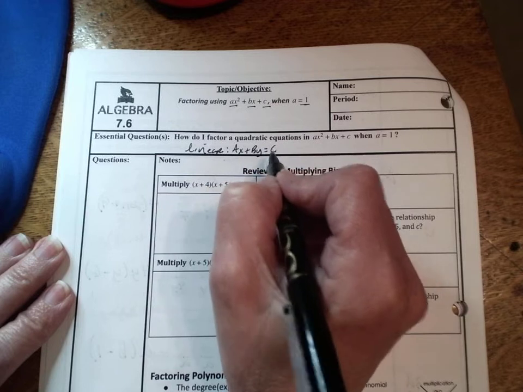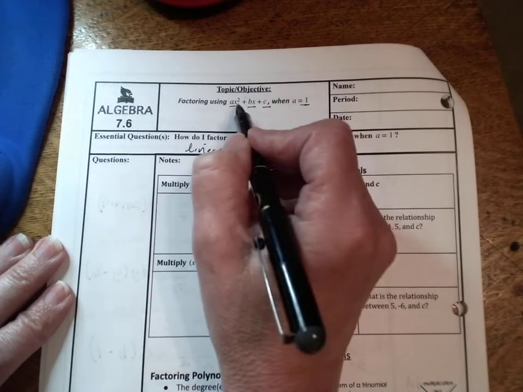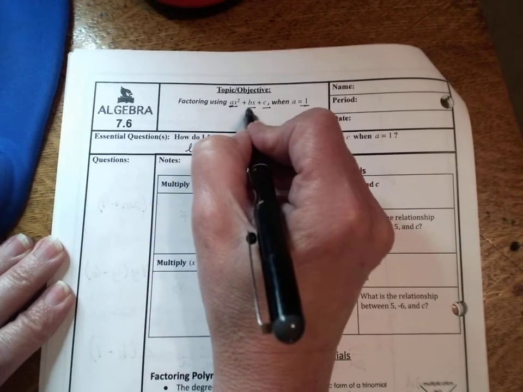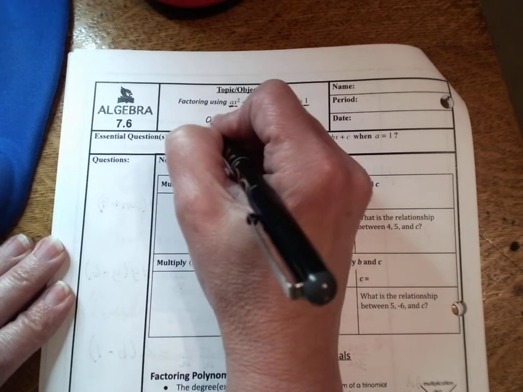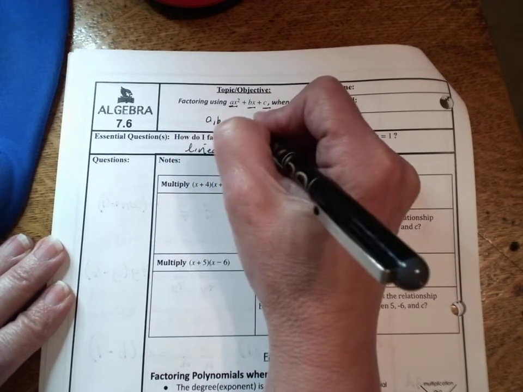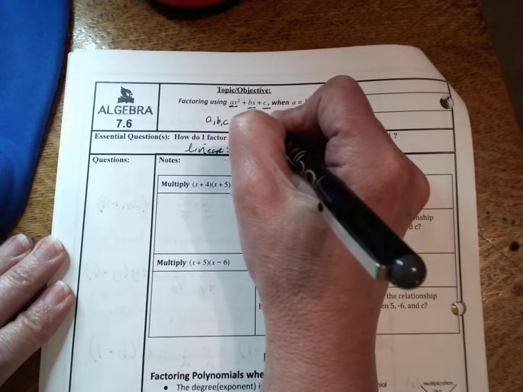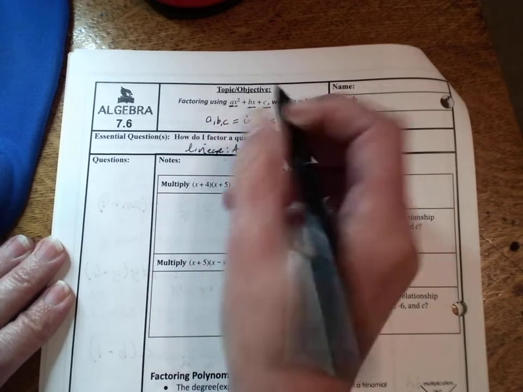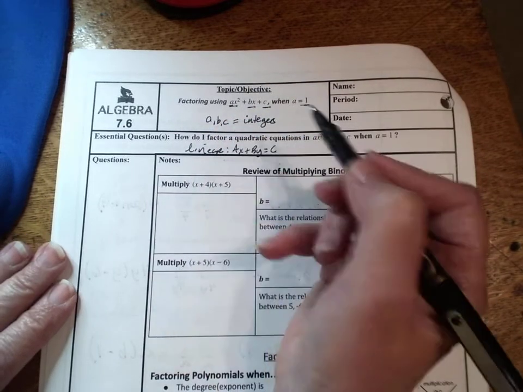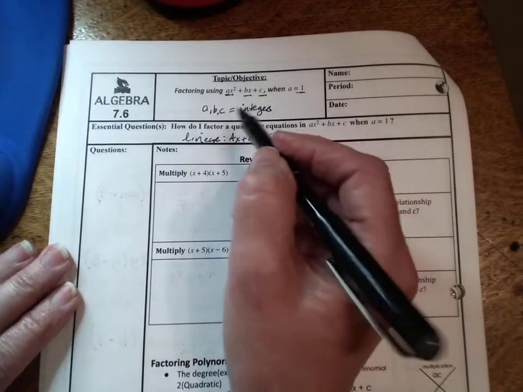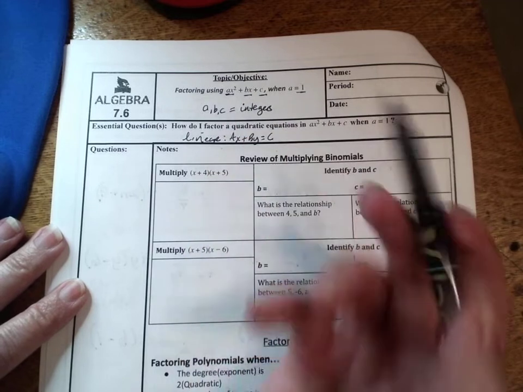So a, b, and c all represent numbers. Same thing here. Actually, I should say integers. Technically they should be integers, positive or negative numbers. They could be fractions, but we try not to use those in standard form. That's okay. So those are numbers.